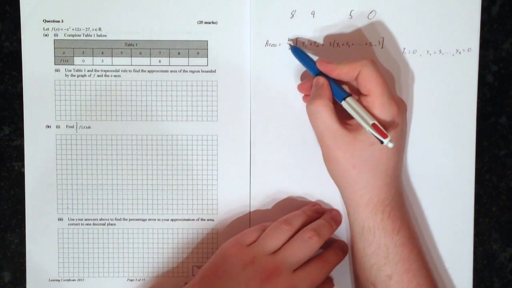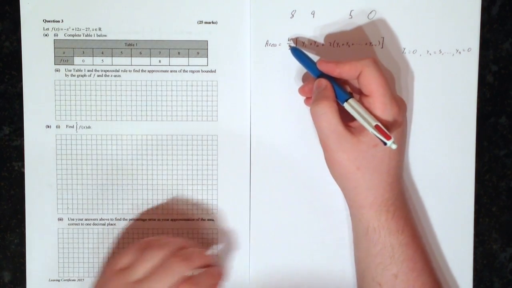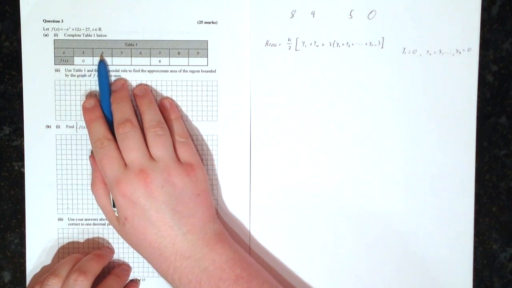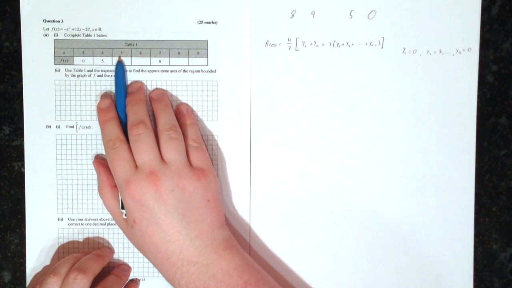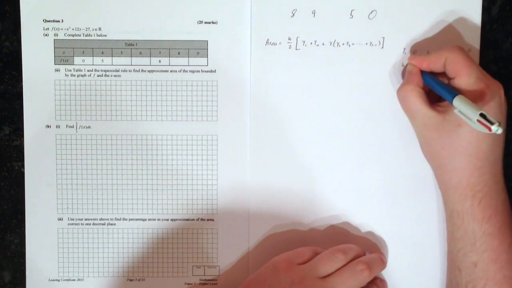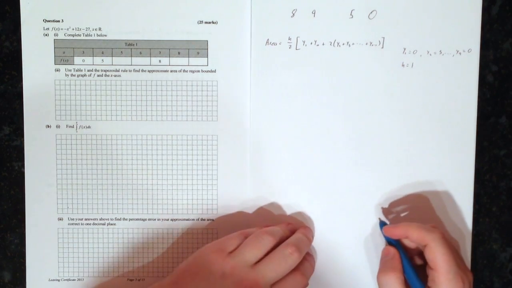The value for h is the distance between each consecutive term. So that's the distance is going to be 1, because 3 to 4 is a difference of 1, 4 to 5 we increase by 1, 5 to 6 we increase by 1. So our value of h will be equal to 1.